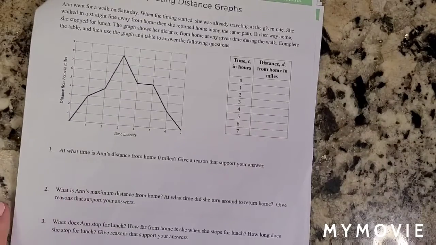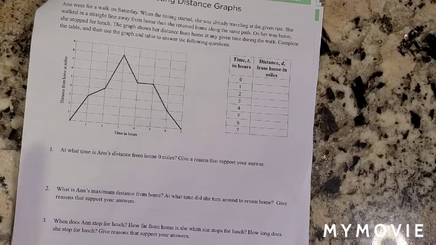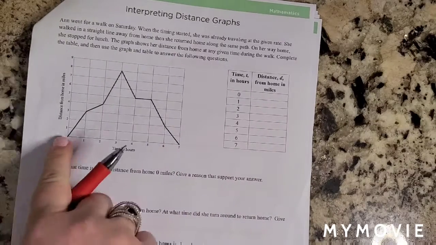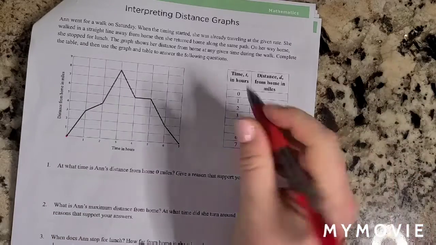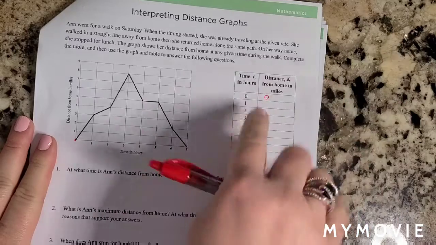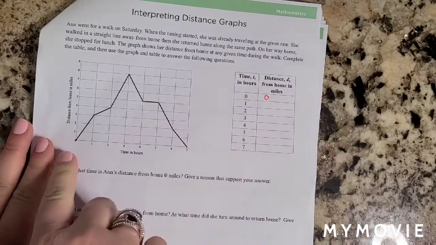Okay, so number 1 says, at what time is Anne's distance from home 0 miles? Well, the first thing I think I should do is fill out my table. So here, the coordinates would be 0, 0. So she was 0 hours from home and 0 distance from home.